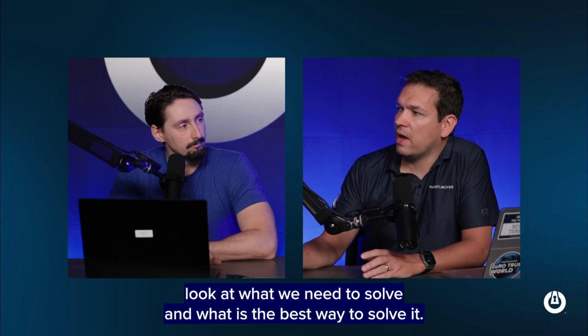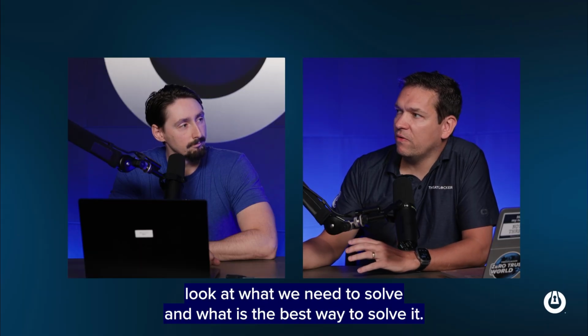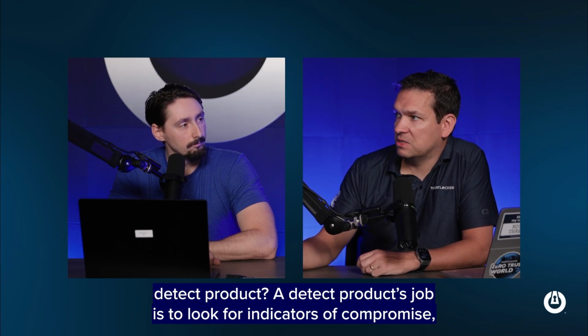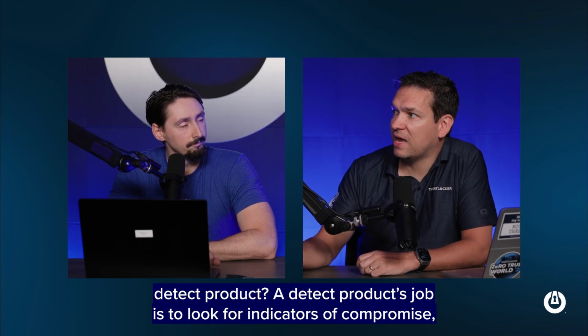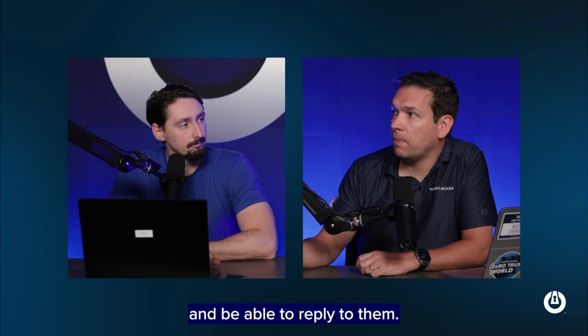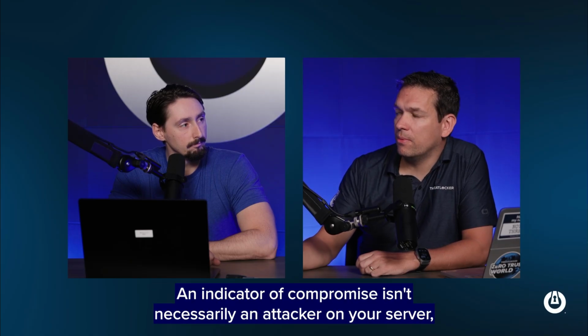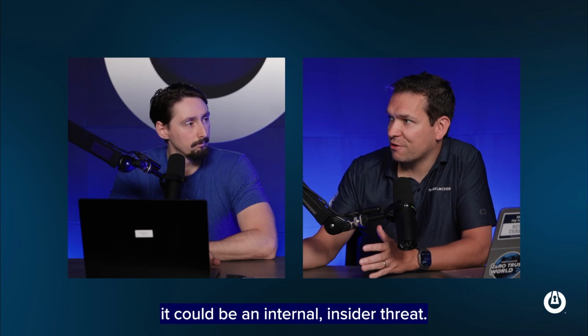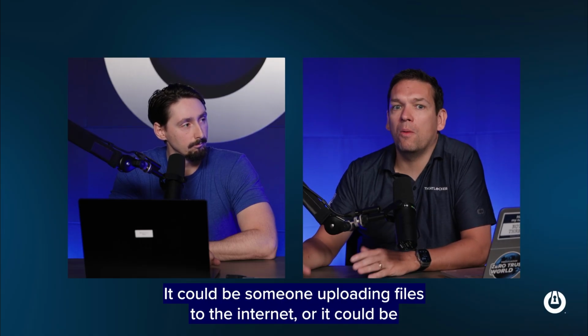What we want to do is look at what we need to solve and what is the best way to solve it. And when we think about Detect, what is a Detect product? A Detect product's job is to look for indicators of compromise and be able to reply to them. And an indicator of compromise isn't necessarily an attacker on your server. It could be an internal insider threat. It could be someone uploading files to the internet, or it could be RDP open on your server through misconfiguration.